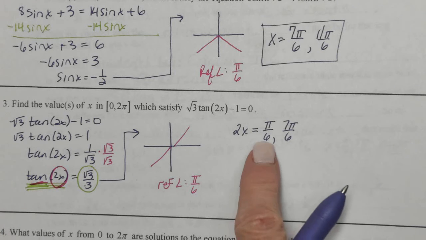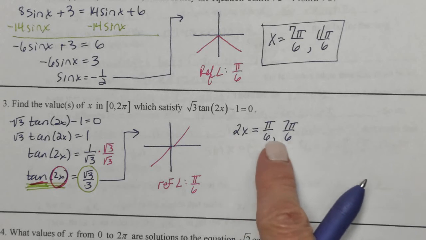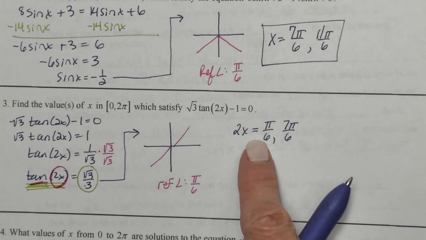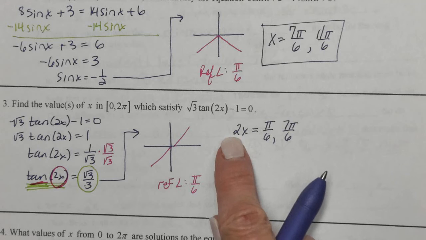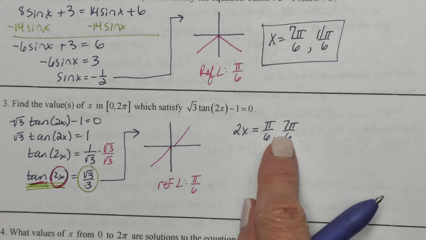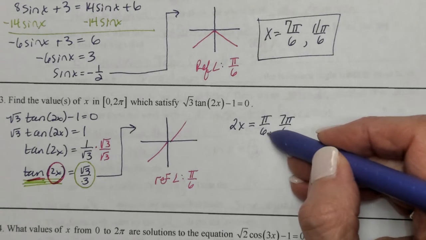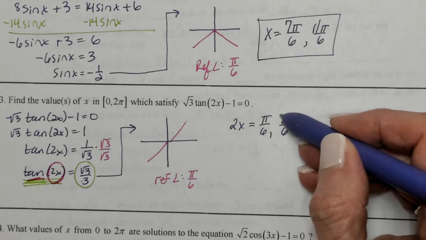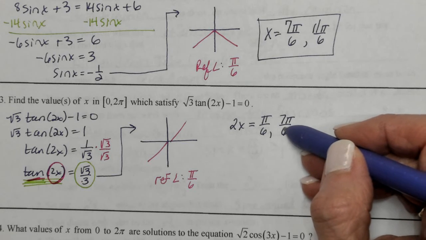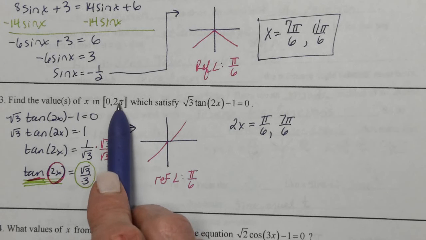Now, I could right now divide both sides by 2 and get x, but that will only give me half of my answers. I know it will only be half because when we divide by 2, we're going to get 12 in the denominators, right? And when we get 12 in these denominators, that means we'll have pi over 12 and 7 pi over 12. 7 pi over 12 is still less than pi. So we have only gone from 0 to pi to get that. We want to go to 2 pi.